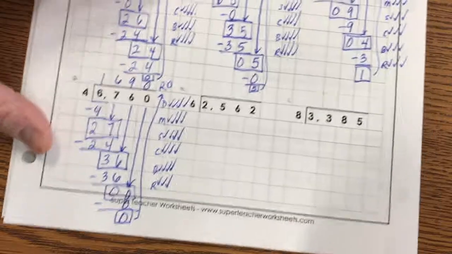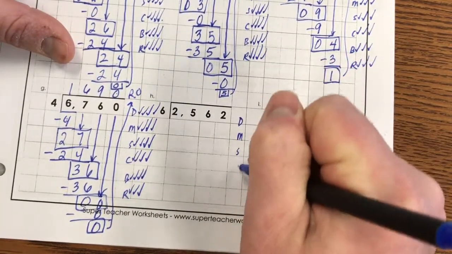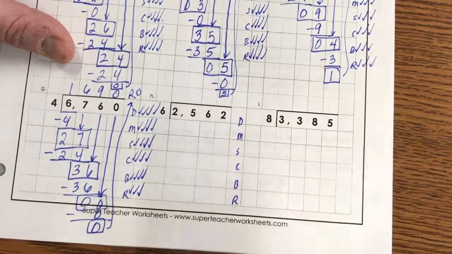2 more problems to go, and then we're done with this sheet. Does McDonald's sell cheeseburgers raw?